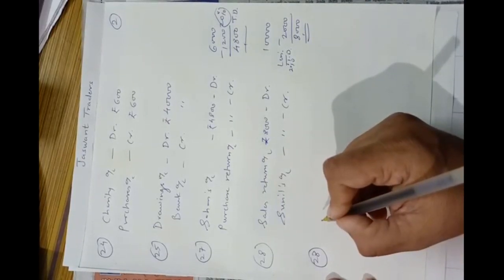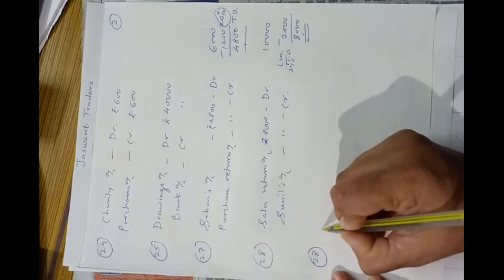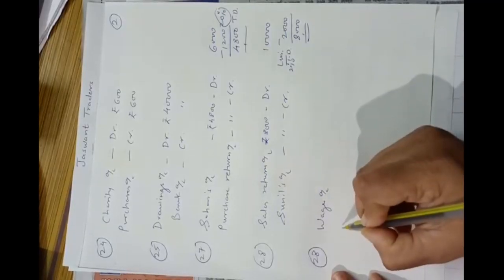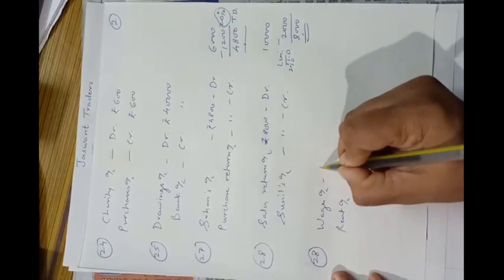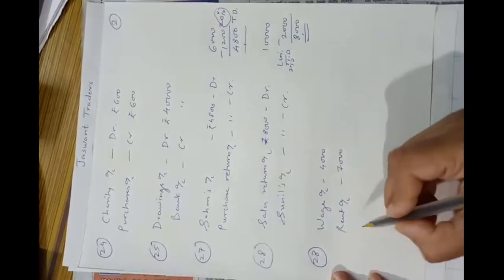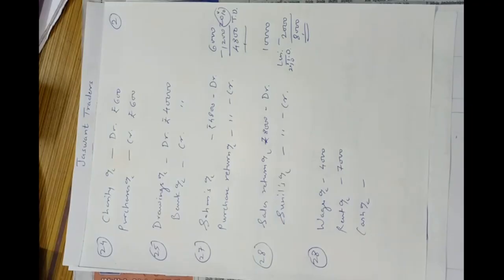Okay, now again on 28th April, paid wages rupees 4,000 and rent rupees 7,000. So one account will be wages account, one account will be rent account. Amount of wages is 4,000, amount of rent is 7,000, and it is not mentioned that we are paying by check.